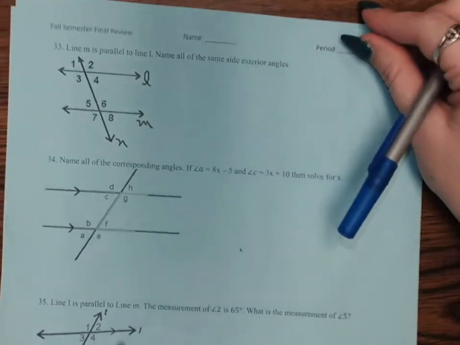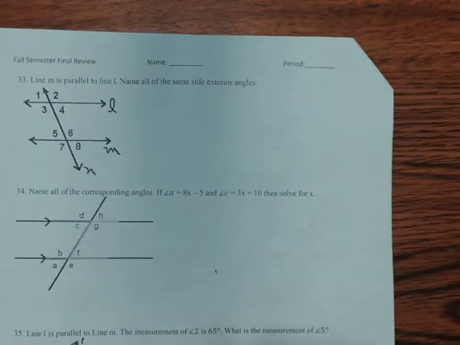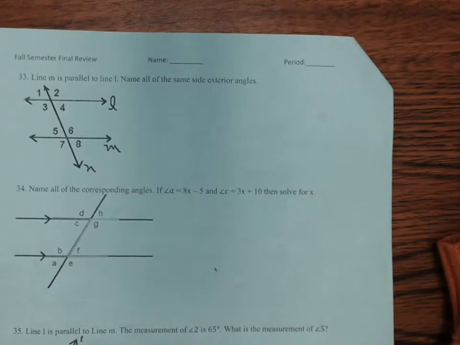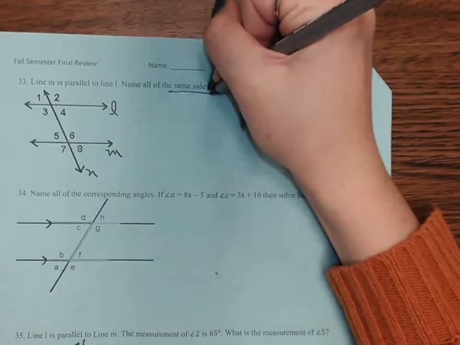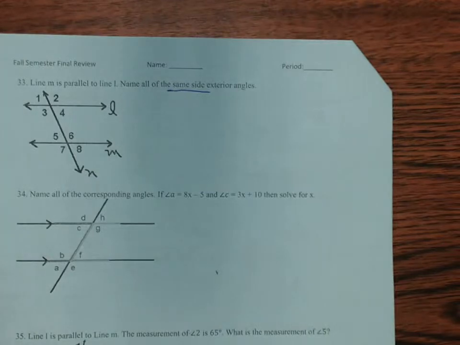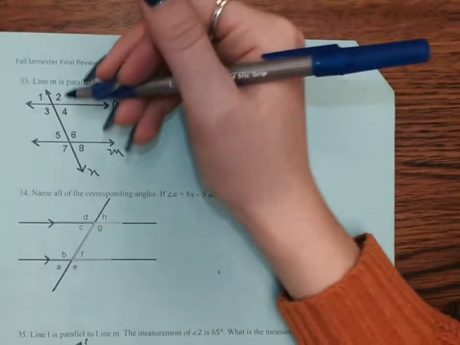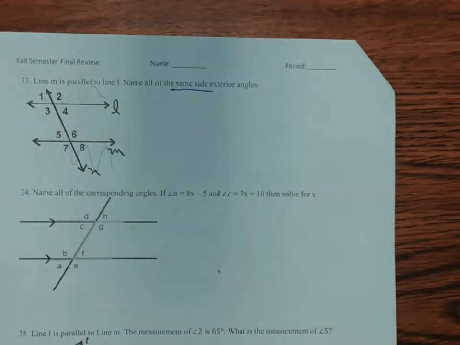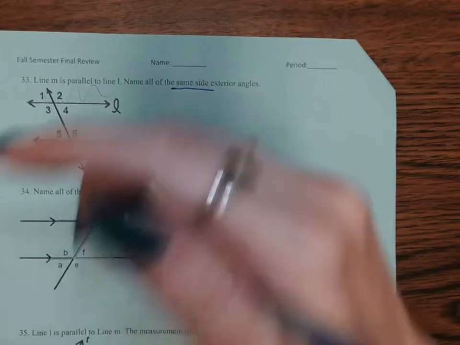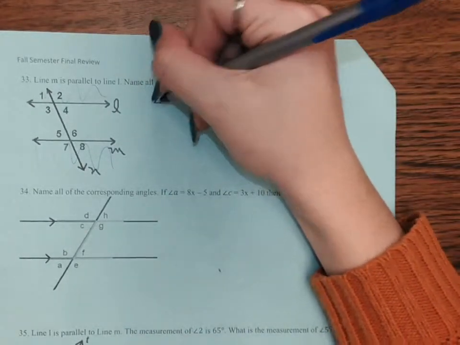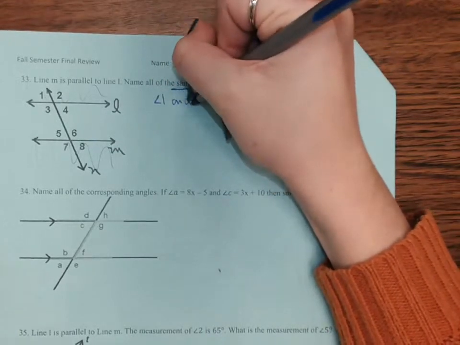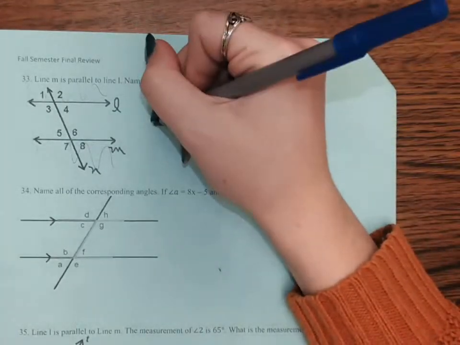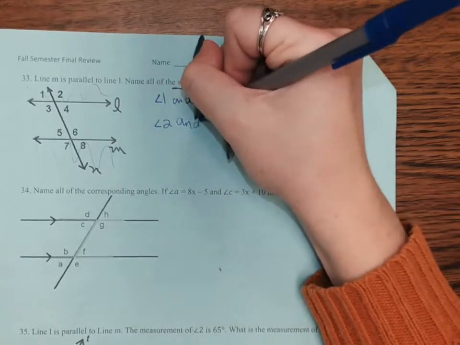So next, on number 3, okay, it says line M is parallel to line L. We want to name all the same side exterior angles, okay? Okay, so same side exterior angle. So again, we want the same side of the transversal, and this time we want the exterior. So here's the exterior, here's the exterior. So I know I'm going to be looking at angles 1, 2, 7, and 8. But I want same side of the transversal. So I want angle 1 and angle 7. And then angle 2 would go with angle 8.